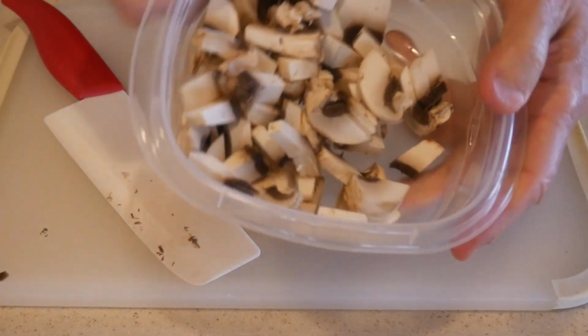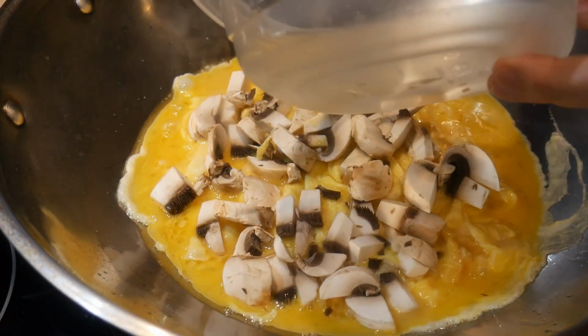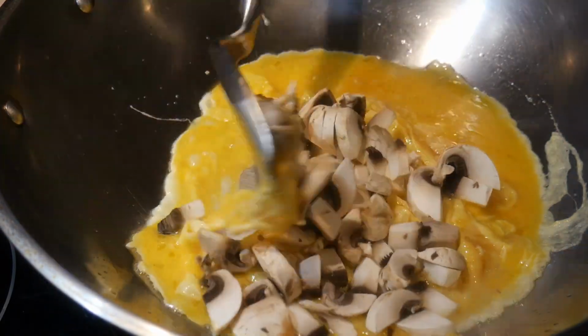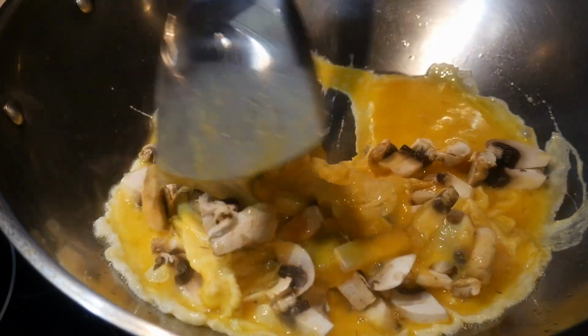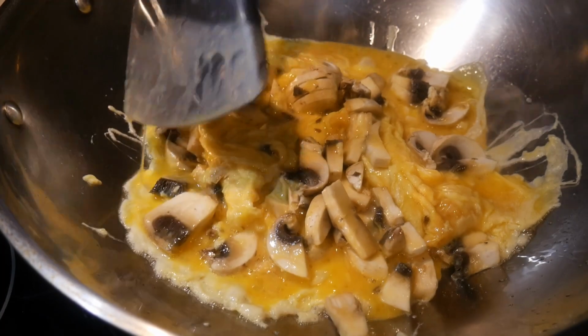By cutting the mushroom into small pieces, that will make them cook much faster. You will notice that the eggs cook very fast, so I want to add the mushroom early enough that will give them time to be cooked properly.